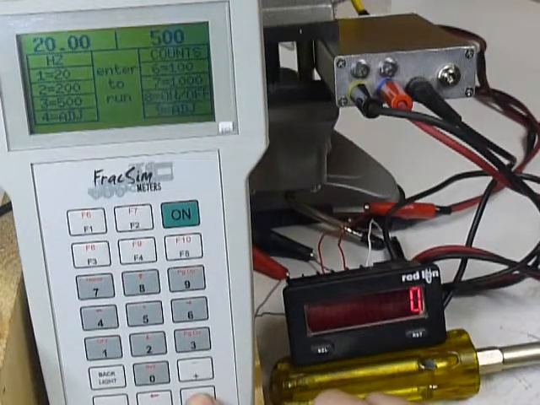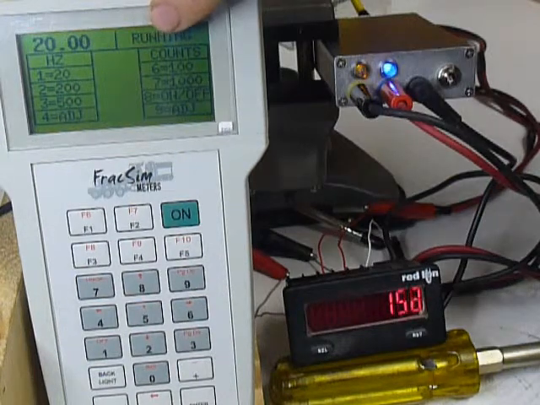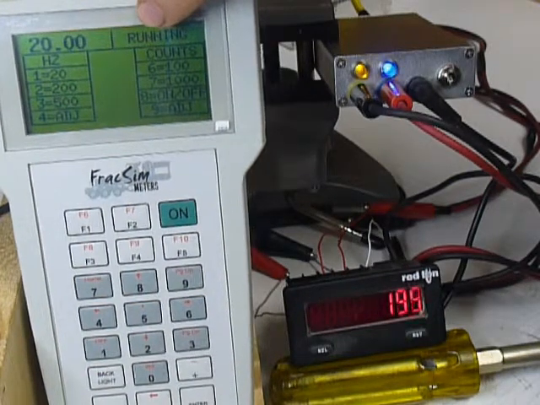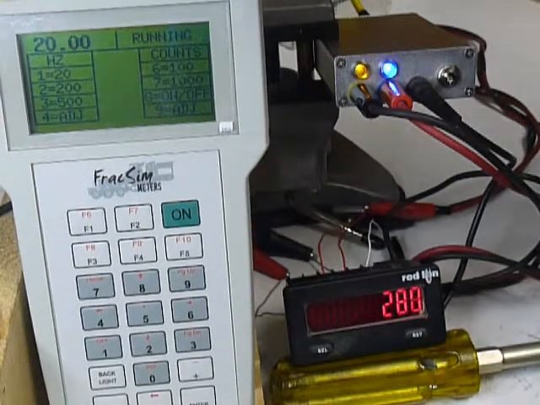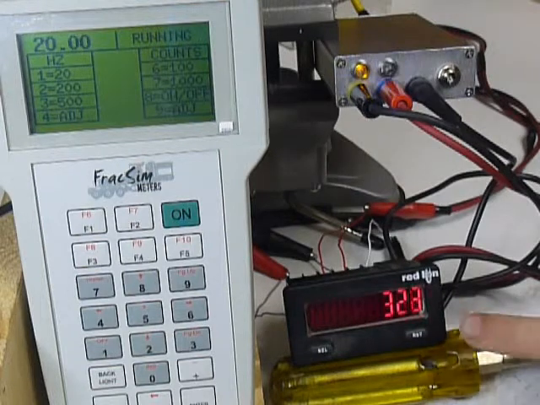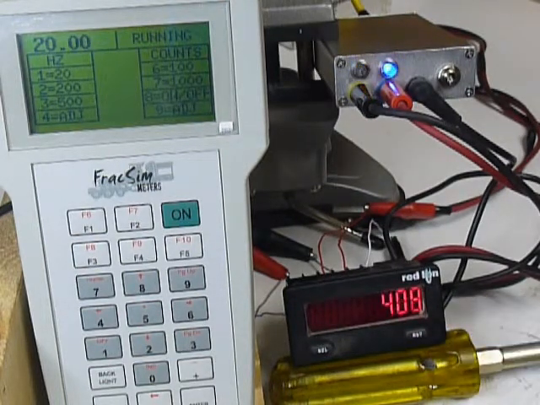So if I hit enter, it's going to run for 500 pulses at 20 Hertz. And you see up here in the display, it changed from the 500 to running, and it still displays the speed at which it's going. You can see the LEDs flashing here and the totalizer incrementing. And when it reaches 500, it should stop.